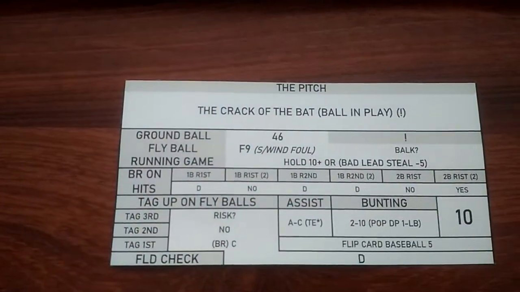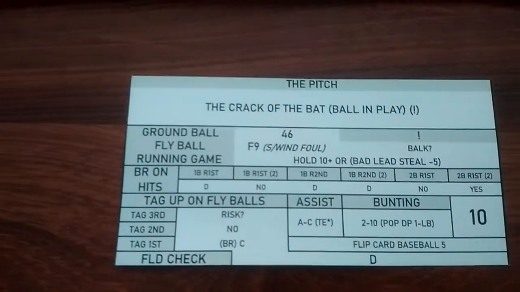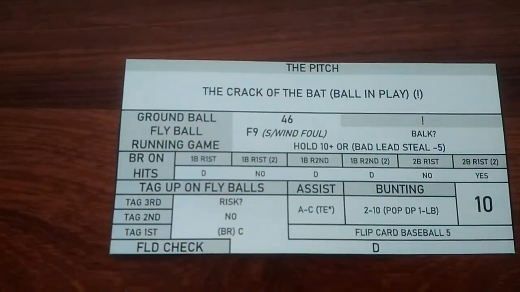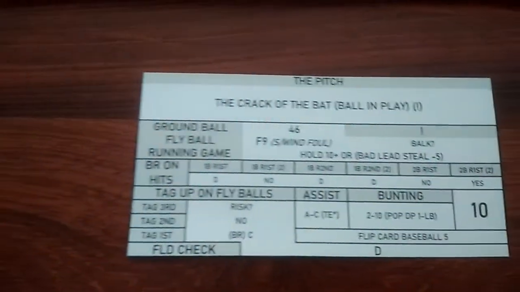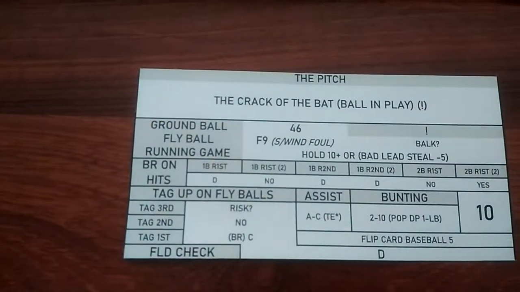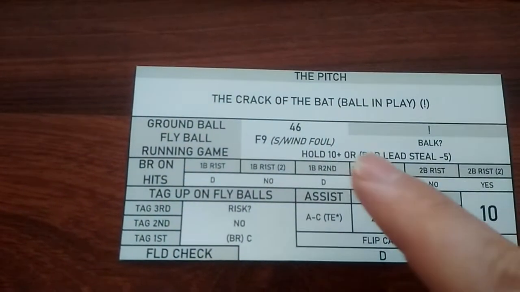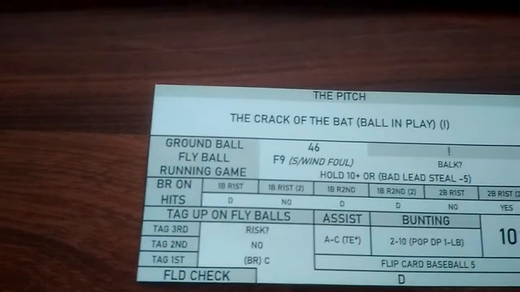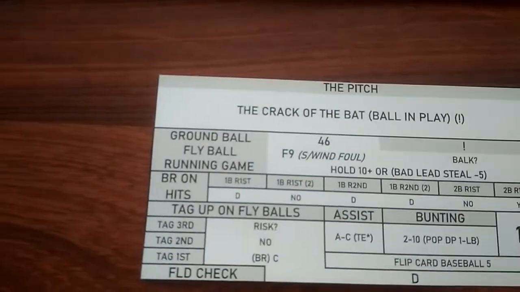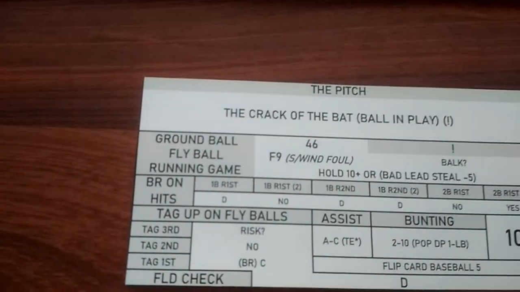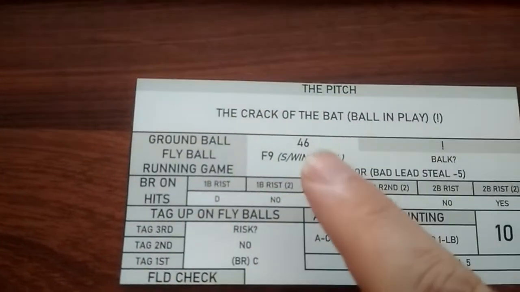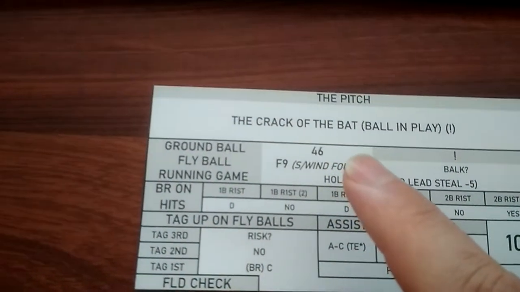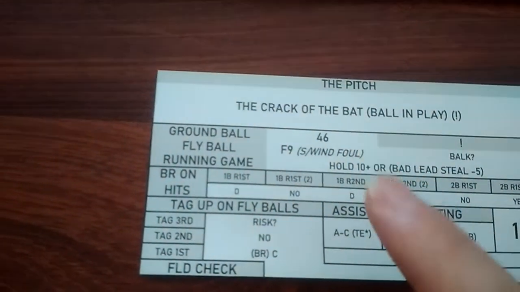Instruction video number 7. This is outs and their variations. Obviously outs are fairly straightforward. We've had a look at fly balls and ground balls before briefly, but there are a few variations on the card. This is just a basic card.